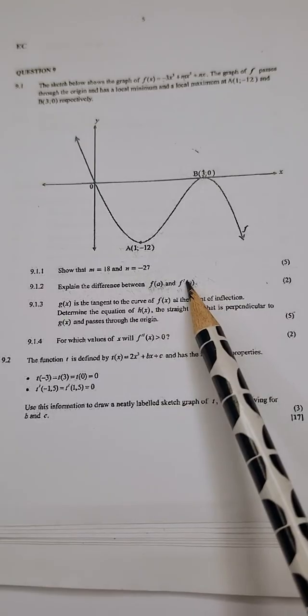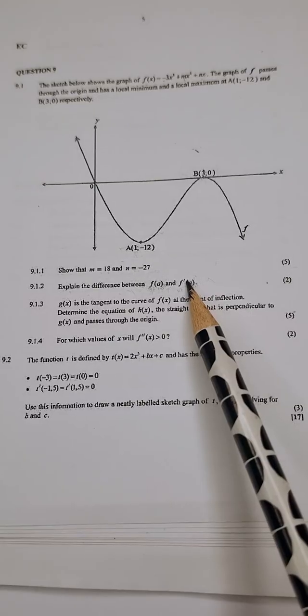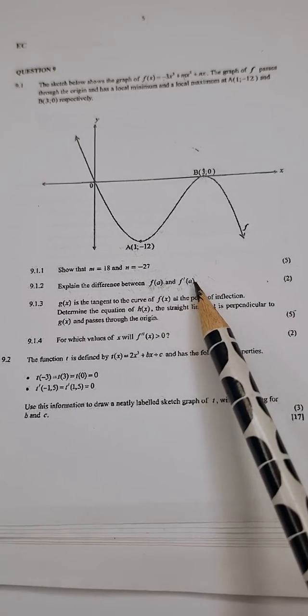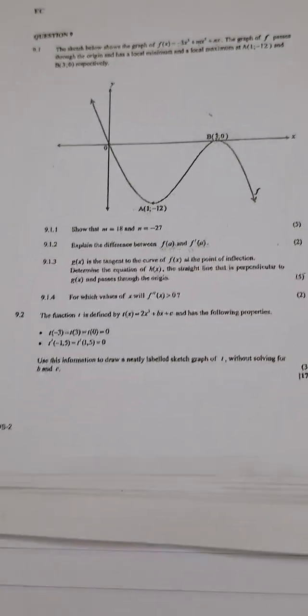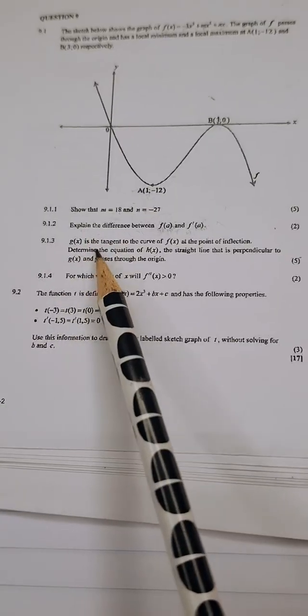But f prime a is simply what? The gradient or the derivative, or what we call the rate of change of who? Of f when x is equal to a. That's simply that. Moving right along, 9.1.3.